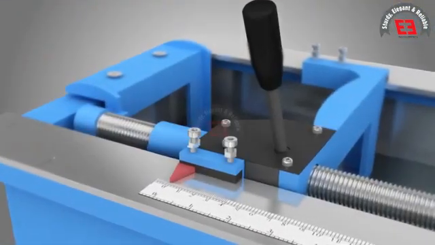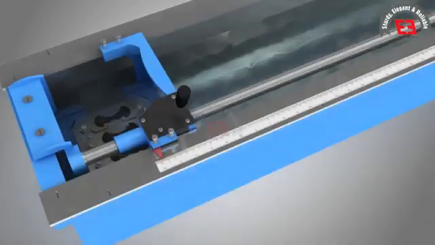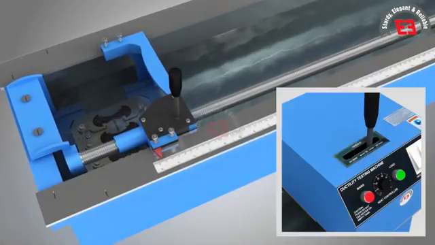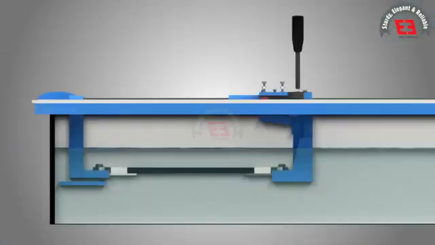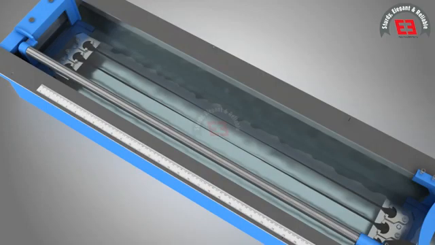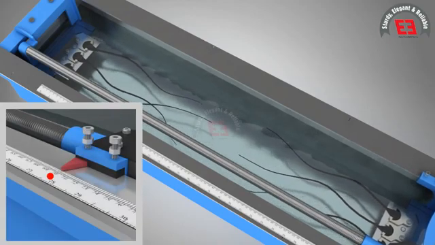Pointer is set to 0 and the machine is started, and the 2 clips are pulled apart at the rate of 50 mm per minute. The sample is immersed in water above and below by at least 25 mm while performing the test. The distance at which the bitumen thread of each specimen ruptures is recorded as the ductility value in centimeters.